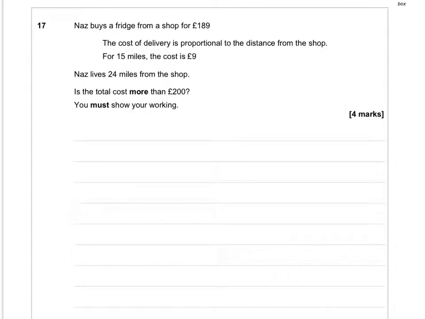Question 17 is having a look at a proportion. So it's telling you in the question that Naz buys a fridge from a shop for £189. The cost of delivery is proportional to the distance from the shop, and that for every 15 miles the cost is £9. So I'm going to start off by figuring out how much it costs for delivery for 1 mile. So 1 mile would be 9 over 15, which simplifies to 3 over 5. 3 over 5 is a fraction that we should recognise, so that is 0.6. So that means that each mile costs 60p.